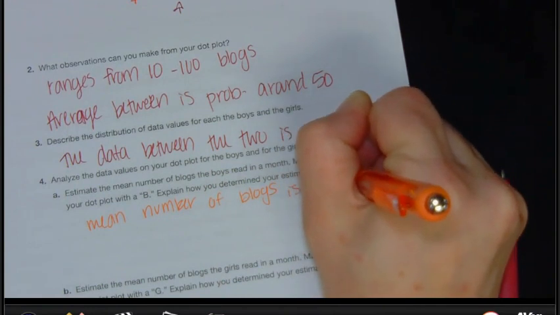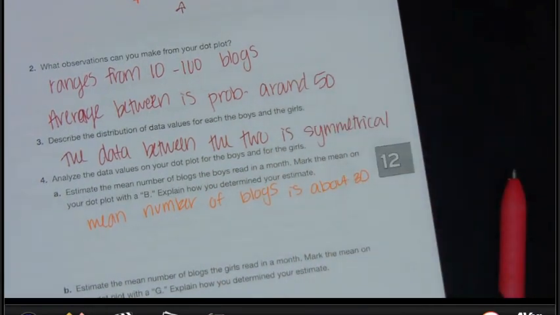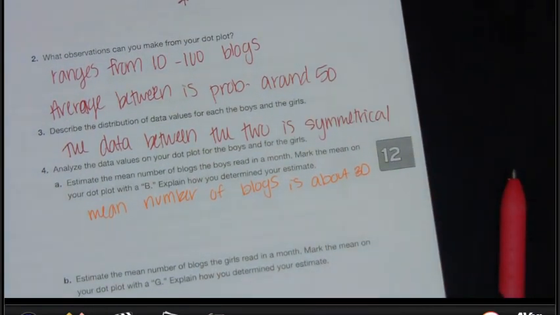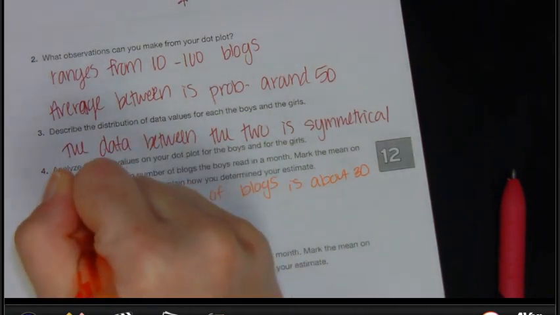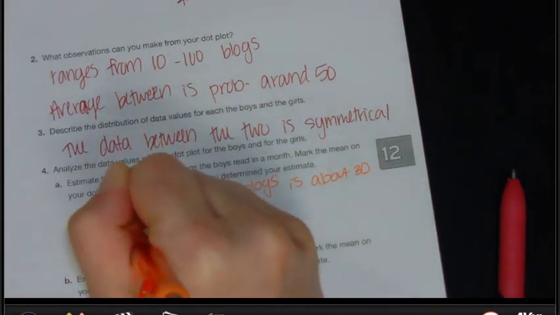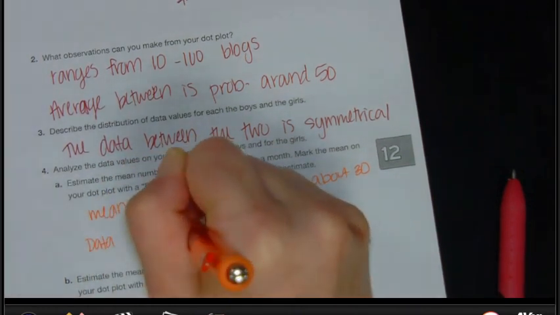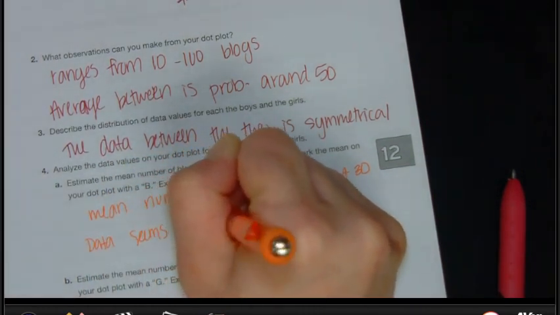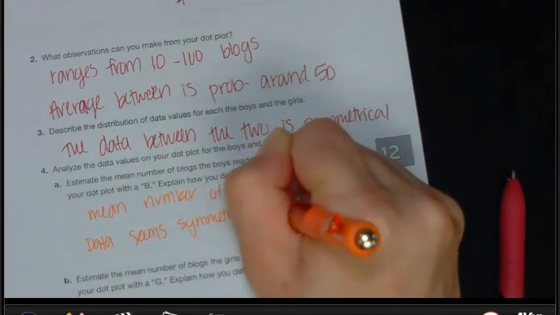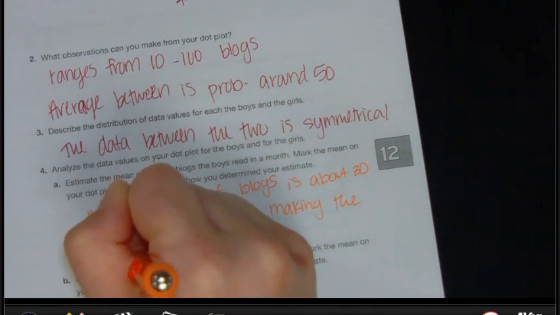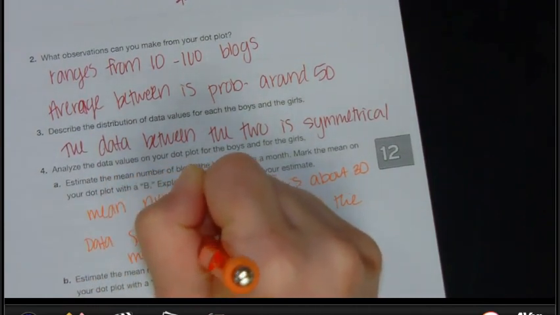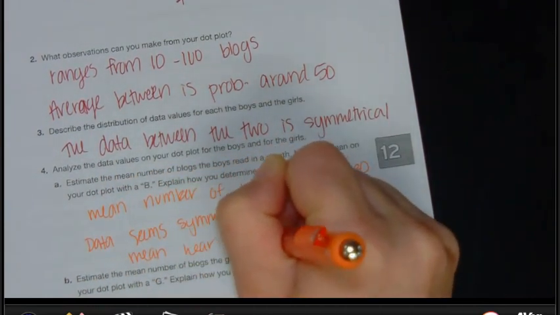is about 30. Okay. And it appears that the boys' data are almost symmetrical, so the mean is probably in the middle of the data points. Okay. So the data seems symmetrical, making the mean near the middle.